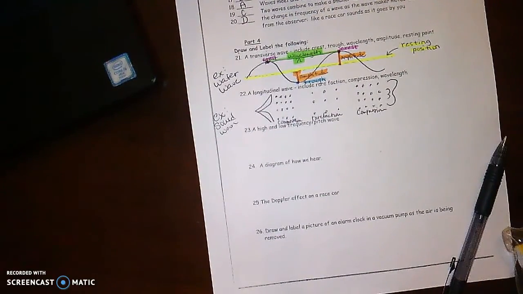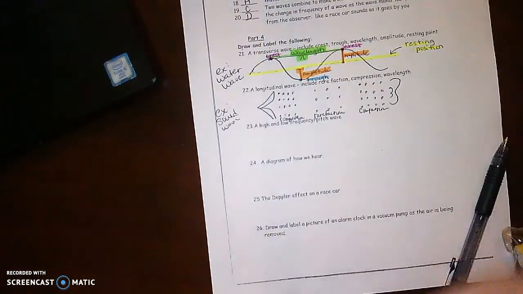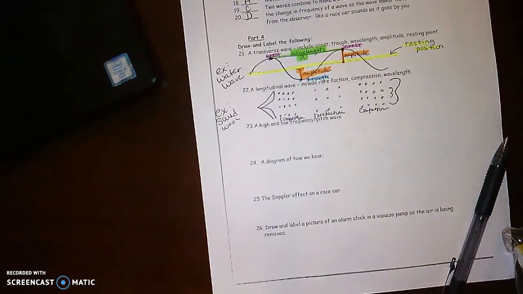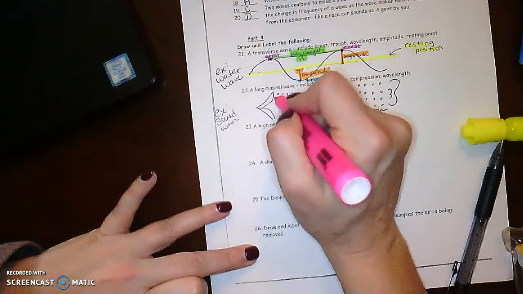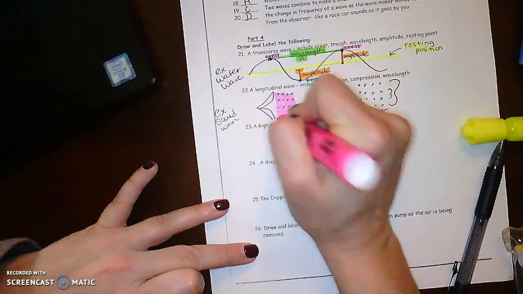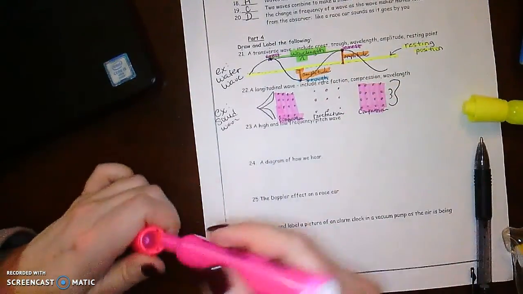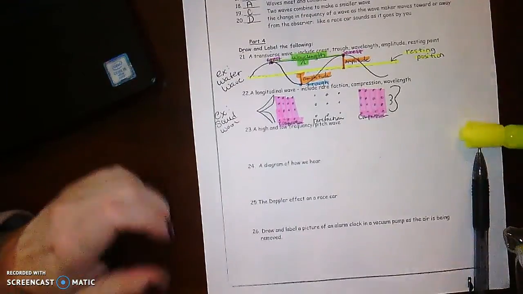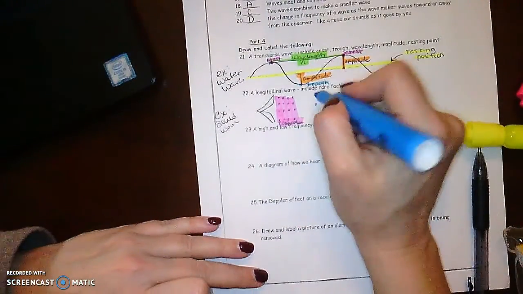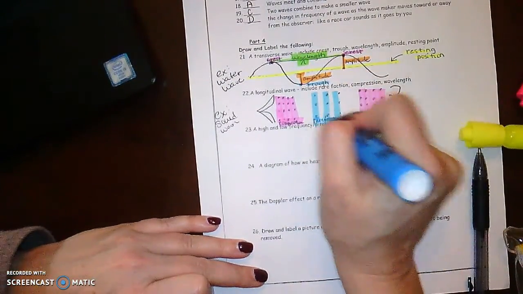So the compressions are going to be pink. The rarefactions are going to be blue.